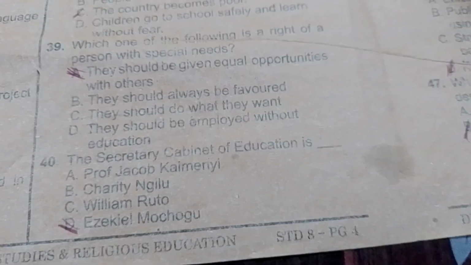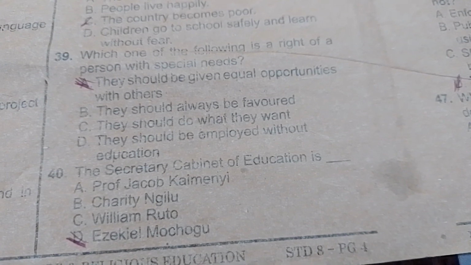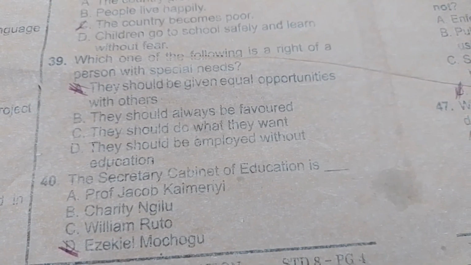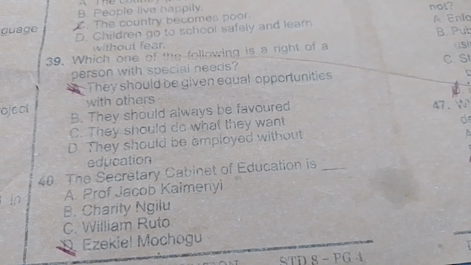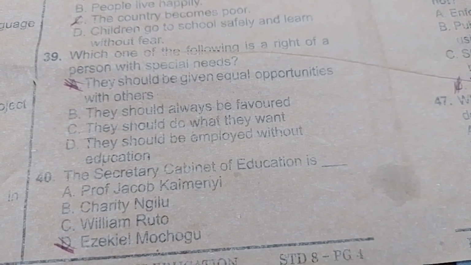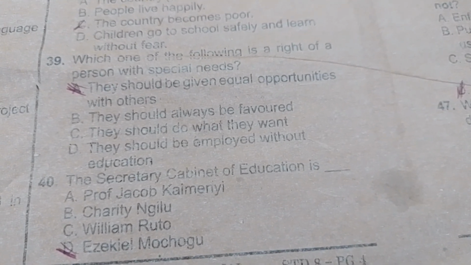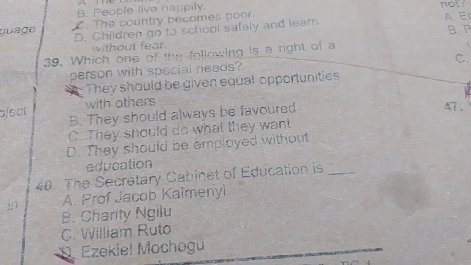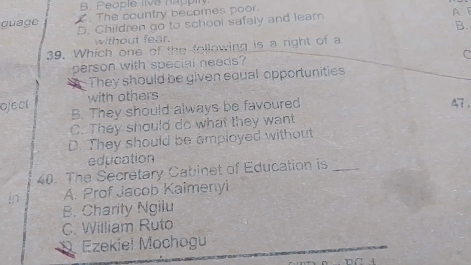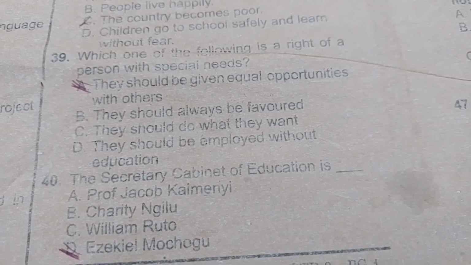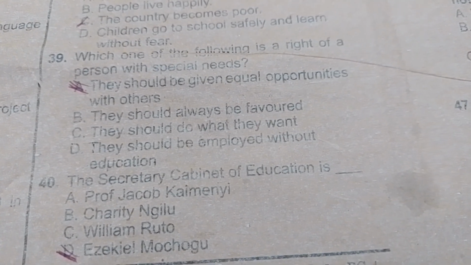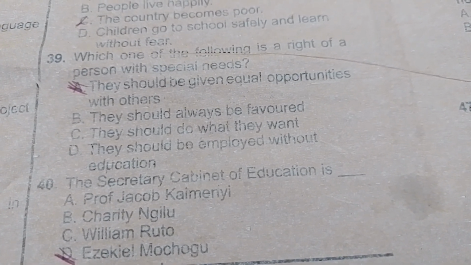The final one: the Cabinet Secretary of Education in Kenya is, we have Professor Jacob Kaimenyi, we have Richard Tingiro, William Ruto, Ezekiel Machogu. So Machogu anatufungia siku ya leo kwa somo. Machogu ni waziri wa elimu. Machogu is the cabinet secretary, the current one under the UDA government.